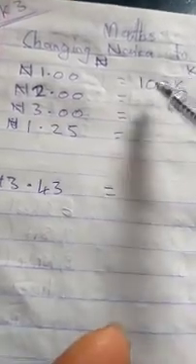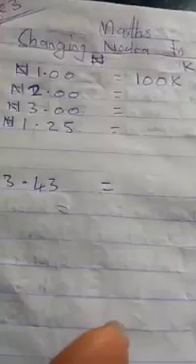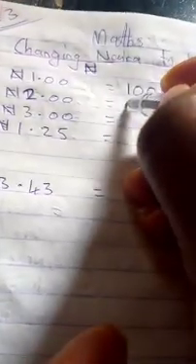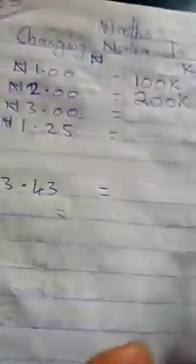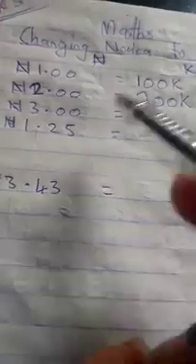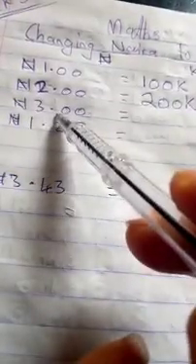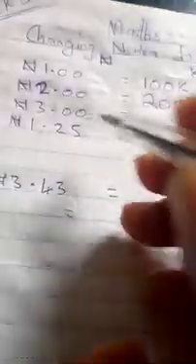So now, the same way we change this one, we are going to change 2 Naira in that symbol. I remove the Naira sign. I write out my 2. Also remove the decimal point. I bring this 00 close, and I have my 200 Kobo. Now, 3 Naira changing to Kobo.